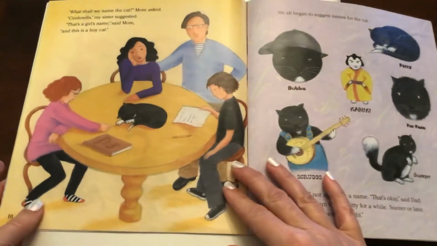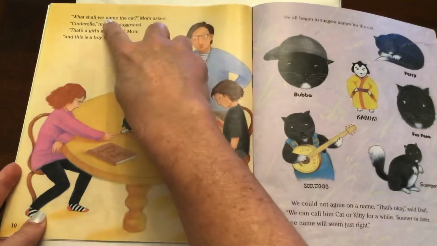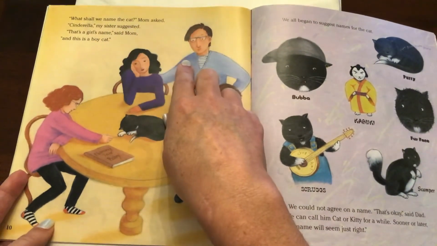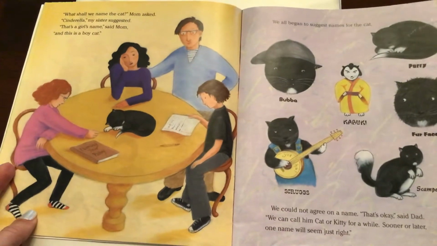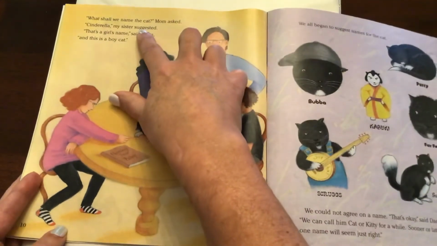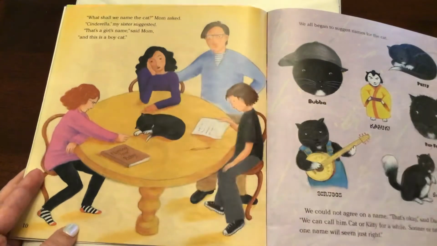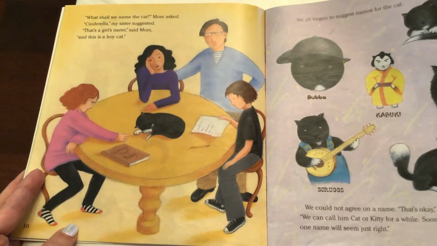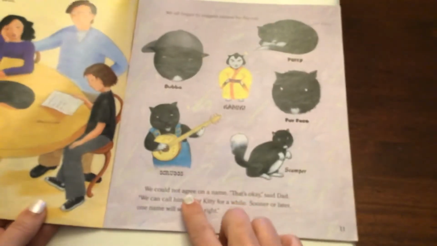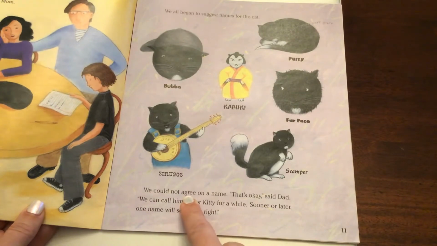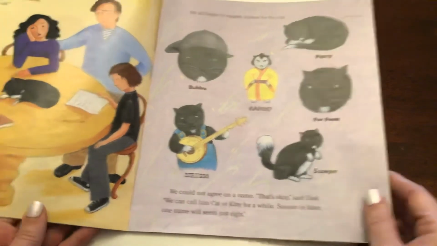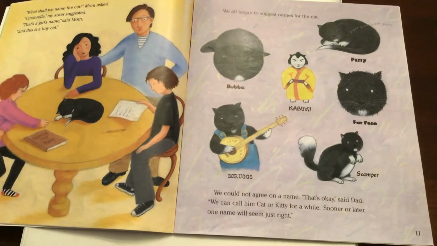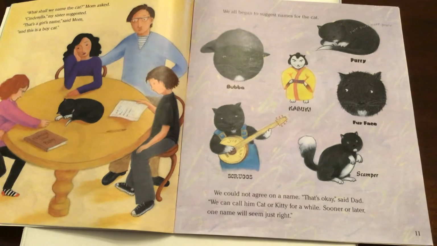And on page 10, we've got the word name. We've got the word suggested right here. And then we have the word agree. So agree is here. Agree is one of those words that's kind of hard. Everybody's got to agree on something. So let's look at the illustrations on page 10 and 11. Mom asks what they should name the cat. They all suggest names, but they could not agree on just one.